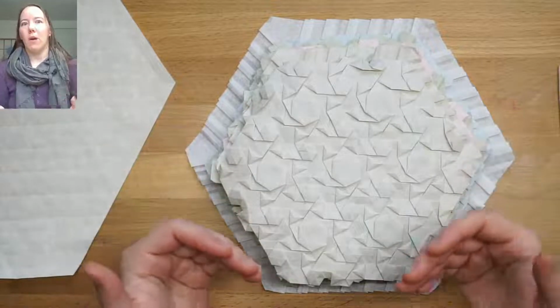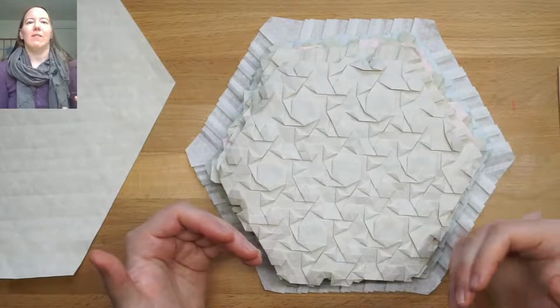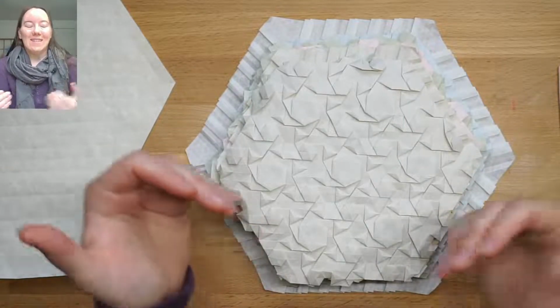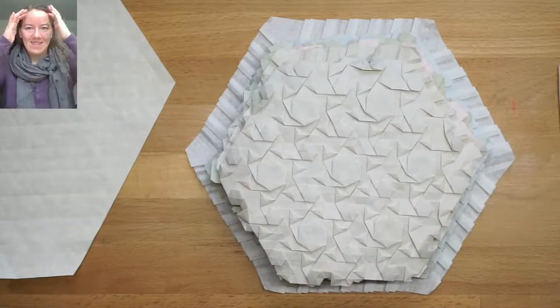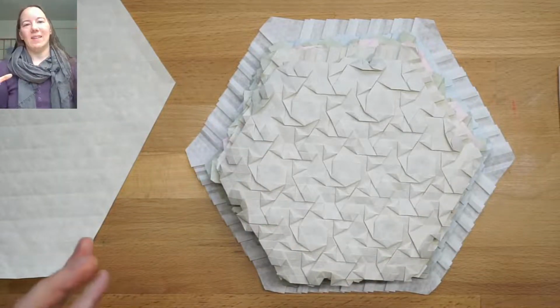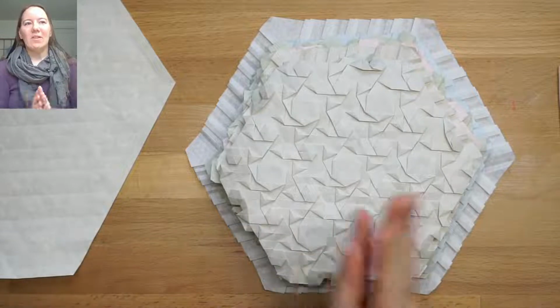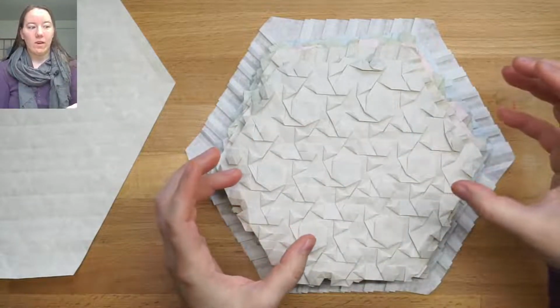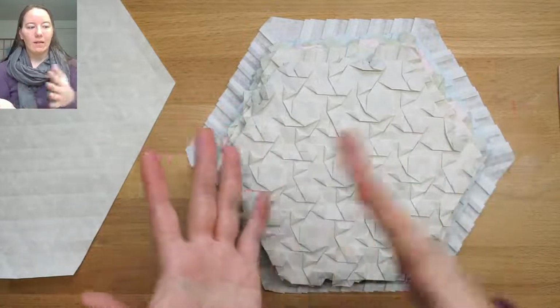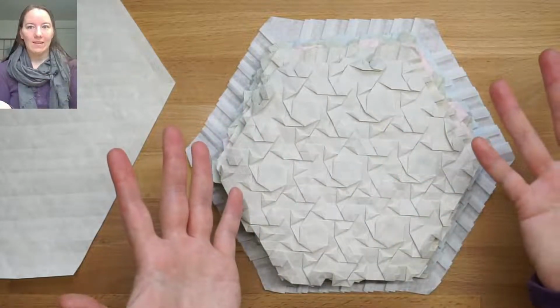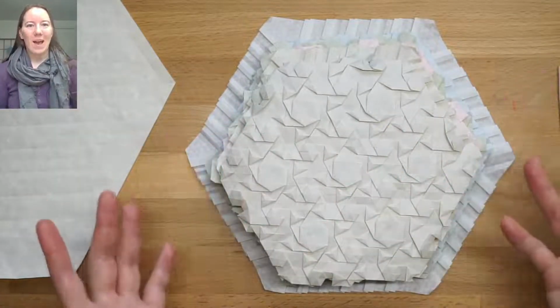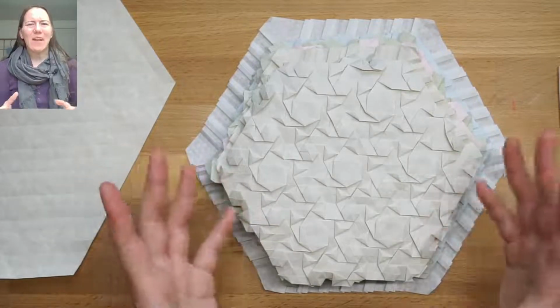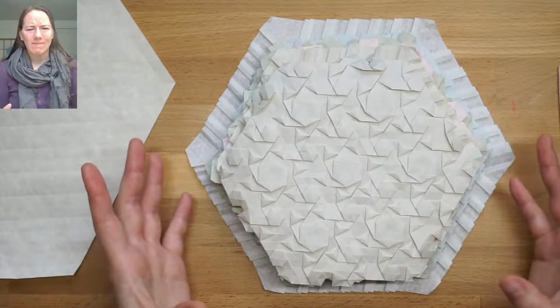So now instead of 4 options, we have 6. And there's just so many possibilities. So going from 4 options for the outer hexagon to 6 takes us up to 8 times 6 is 48 different possible patterns. And that's not even counting variations in spacing.